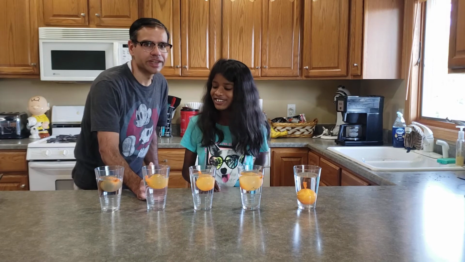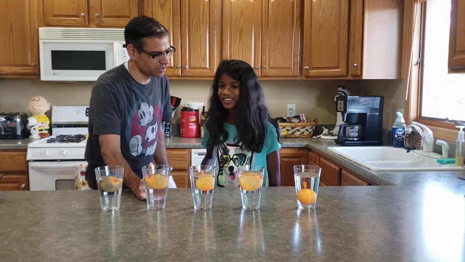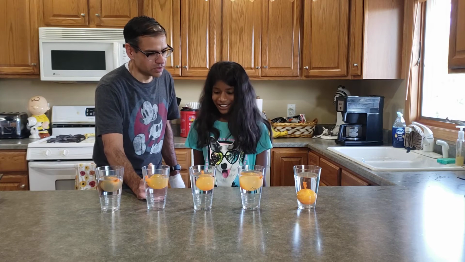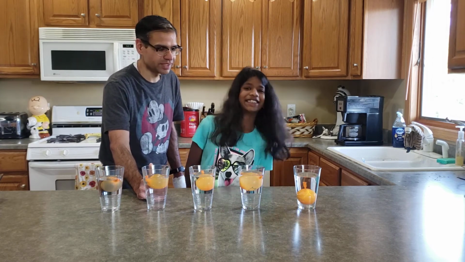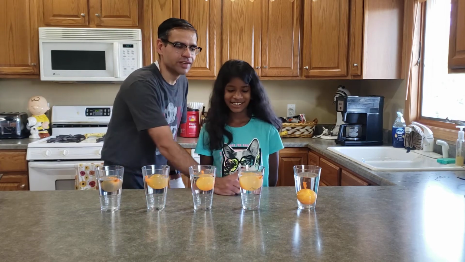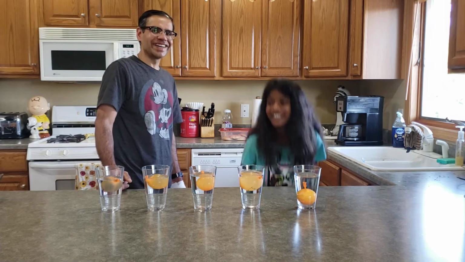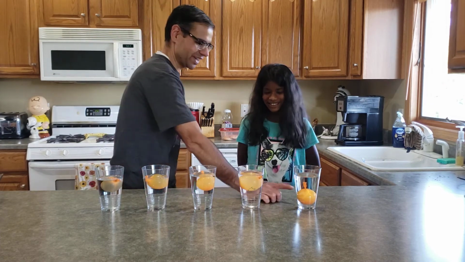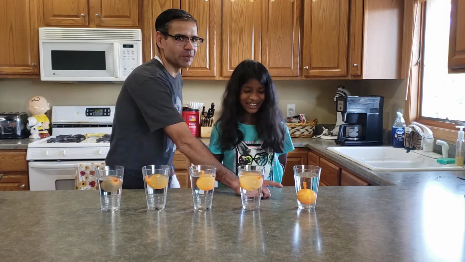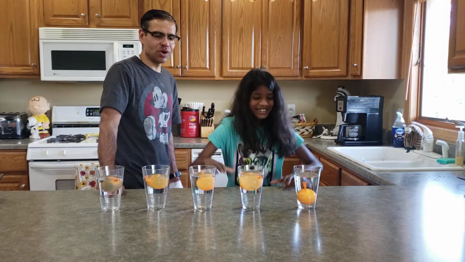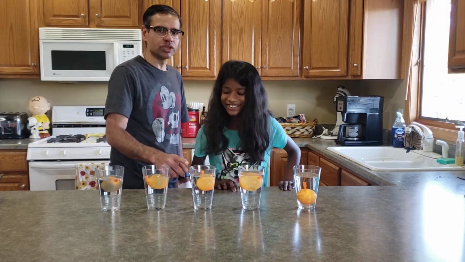So what does that tell you about density? Is oil low density or high density? Less density, good job. So it is low density, so it keeps floating. What about milk? High density. High density, good job. So milk has high density, oil has low density, and we're comparing all of these to water.